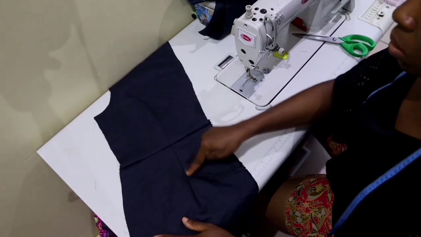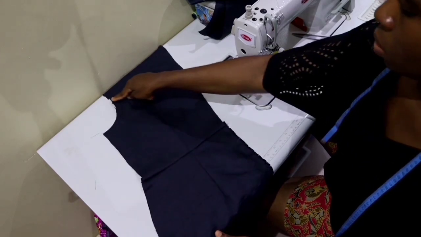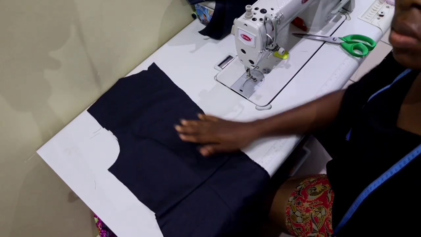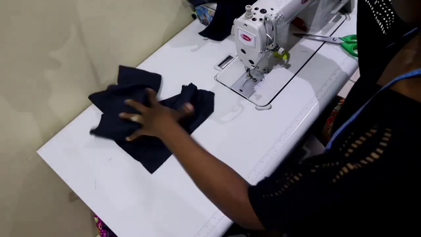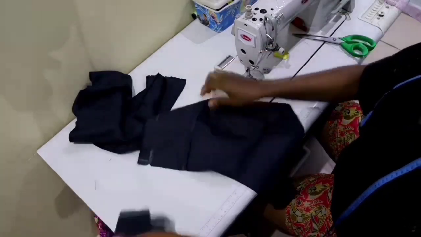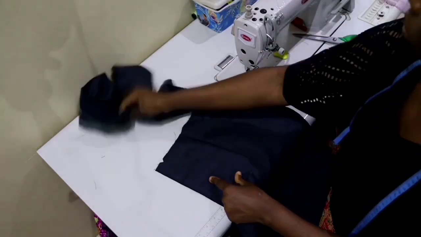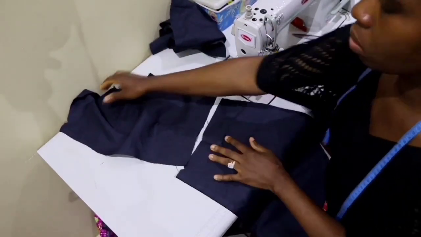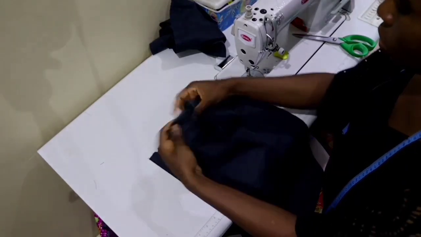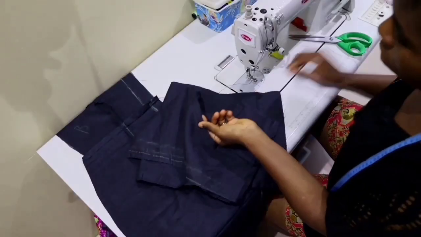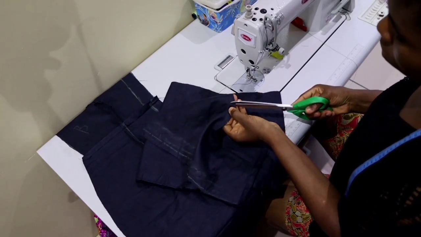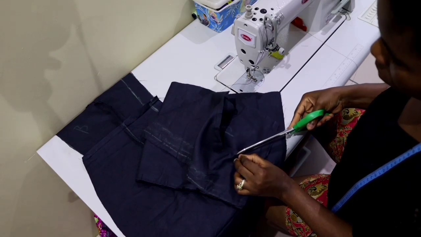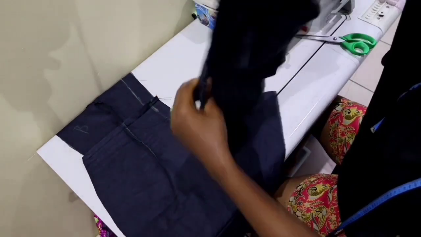So after joining it together, this is how it looks. You can see your dart, it comes from the armhole all the way down, and it's on the same line. So you keep that aside and then you work on the other side as well. Align them together, right side facing each other, and then you stitch together with 1/2 inch. So don't forget to notch the dart as well on the upper bodice. Just notch the dart. Don't notch the one on the skirts.